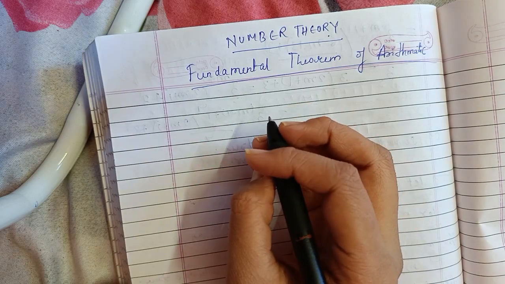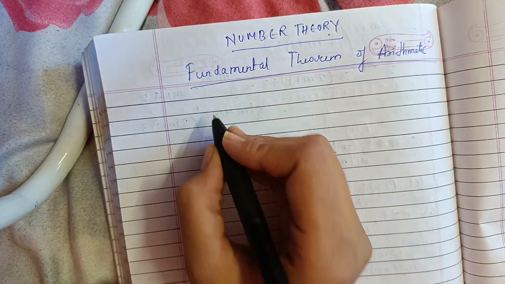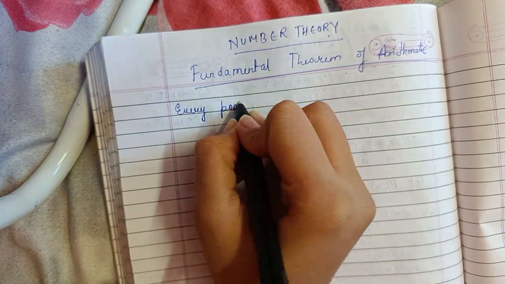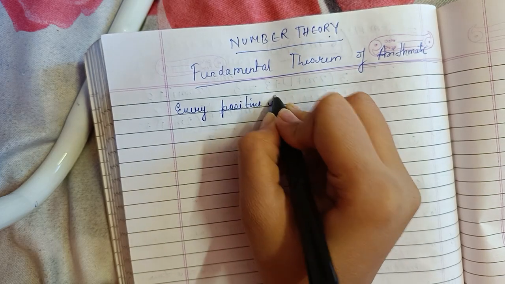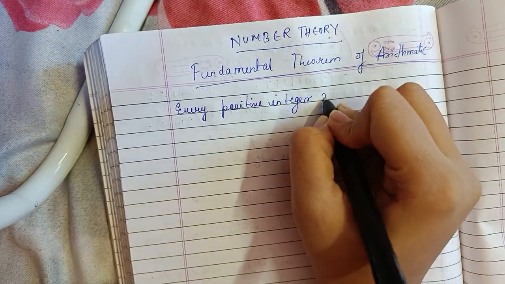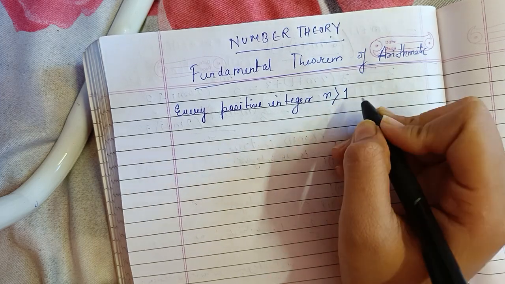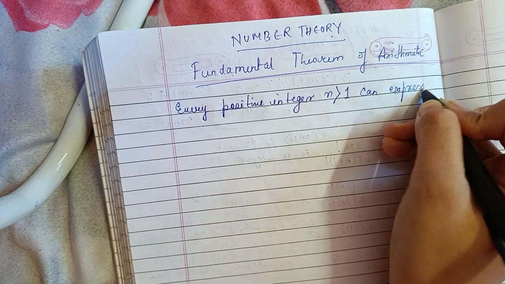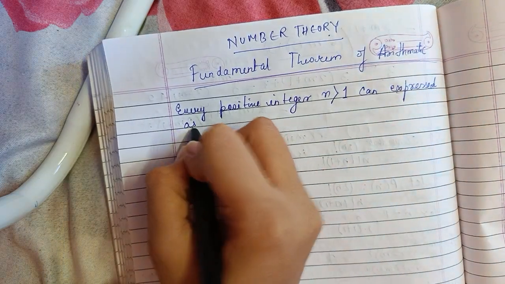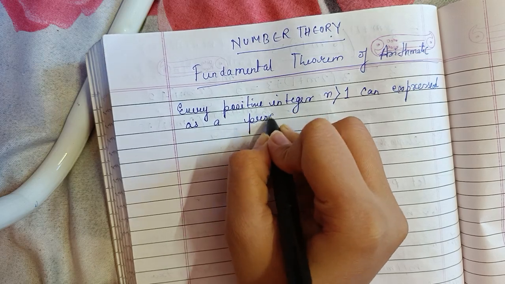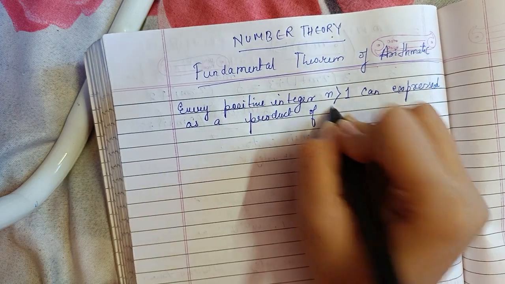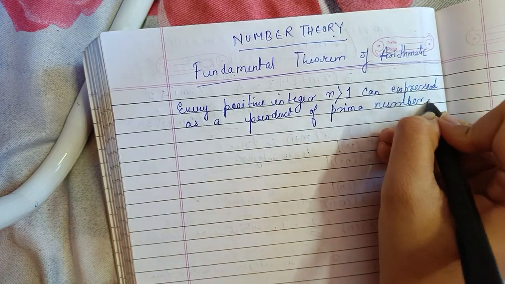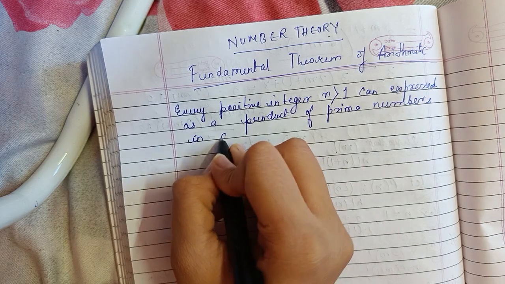Its statement is: every positive integer n, meaning n greater than 1, can be expressed as a product of prime numbers in a unique way.